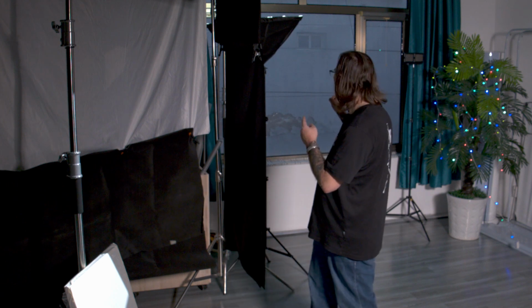Even if I'm able to put a light outside to motivate the sunlight, I'm more likely going to use that as background light. I'm not going to use that to actually light my subject. So I'm going to add other lights in here to actually light my subject. This is the motivation, this is the motivation of where the light's coming from. This is the actual artificial key light to show the light on my face and to actually light your subject properly.